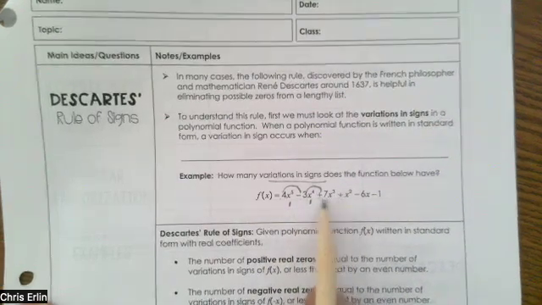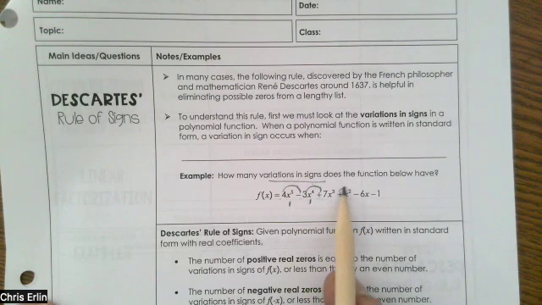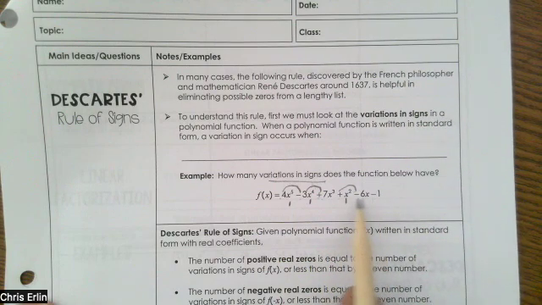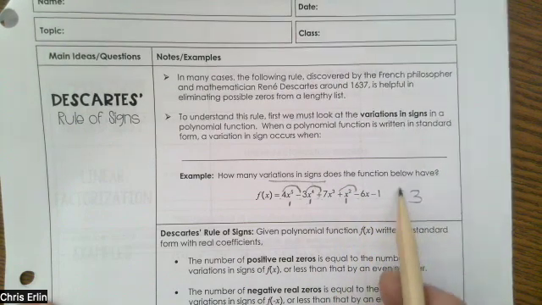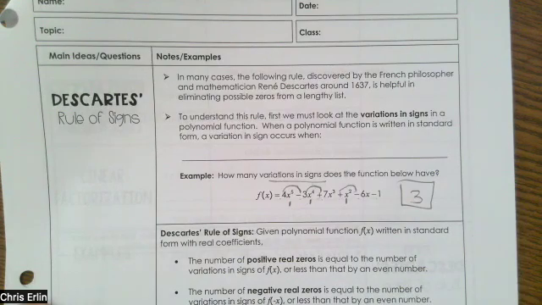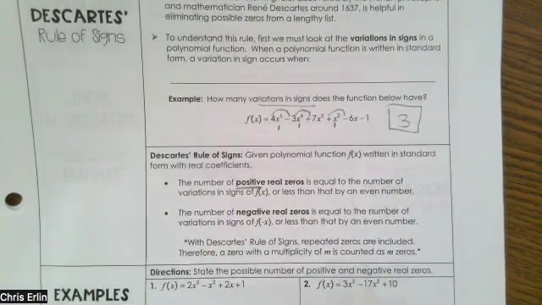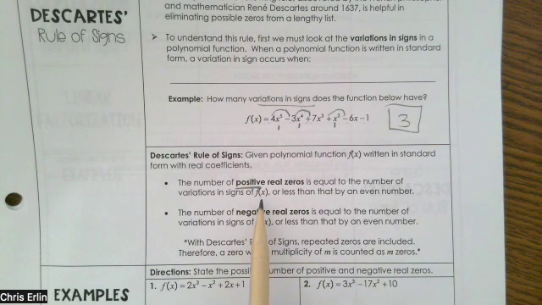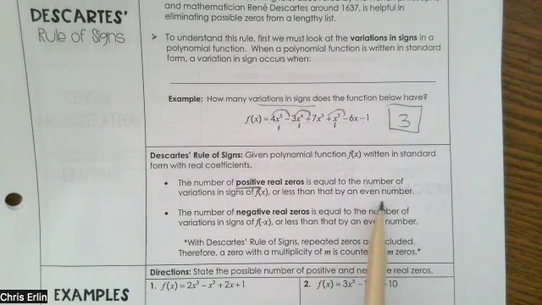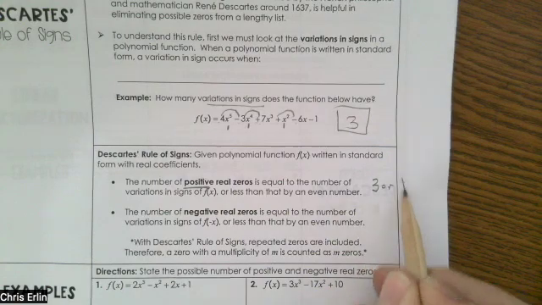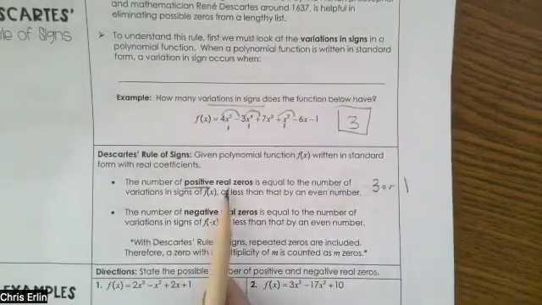This is positive. This is positive. Is that a change of sign? This is positive. This is negative. Is that a change of sign? This is negative. This is negative. Is that a change of sign? It's not. Therefore, in this case, there's 3 variations of sign. And what René Descartes was able to figure out is that the number of positive zeros is equal to the number of variations in sign less an even number. So in other words, I could have 3 or 1 positive real zeros.